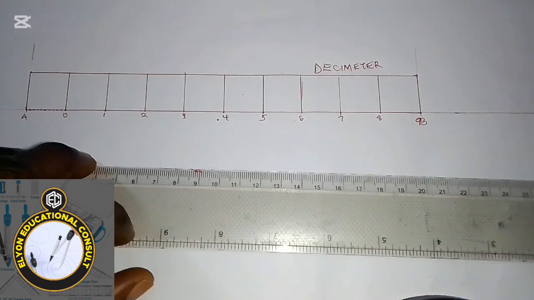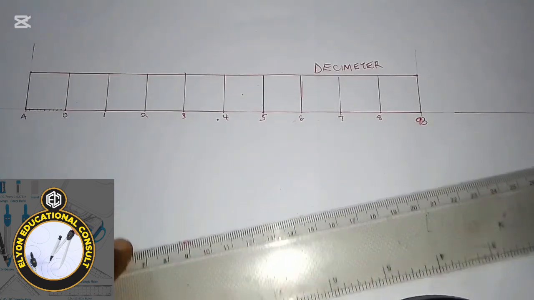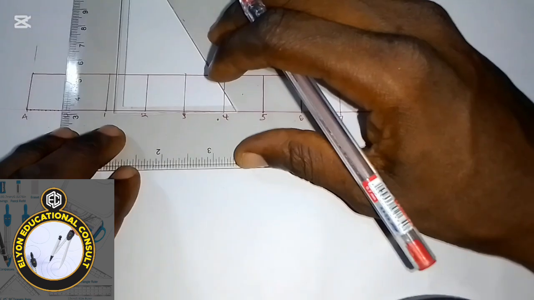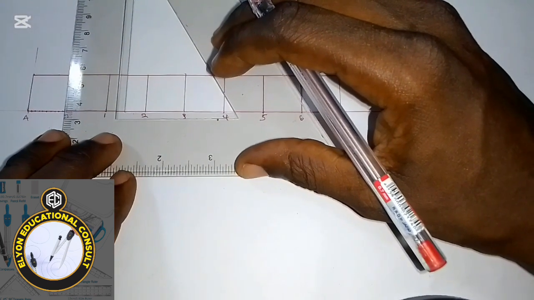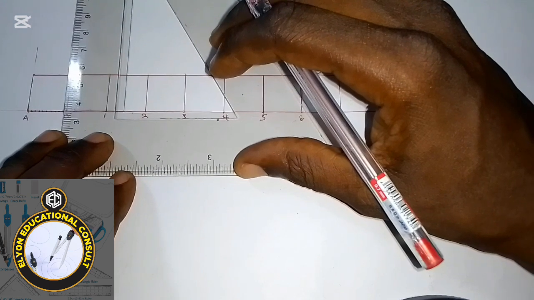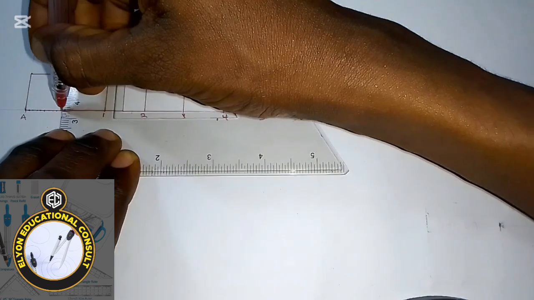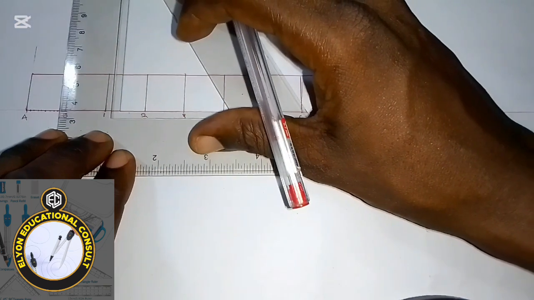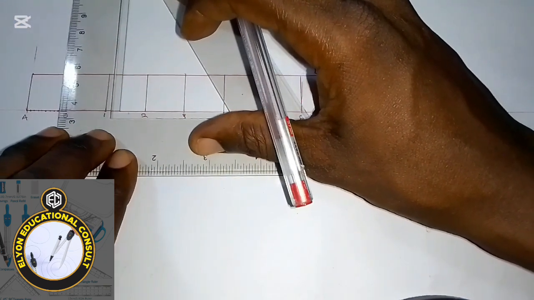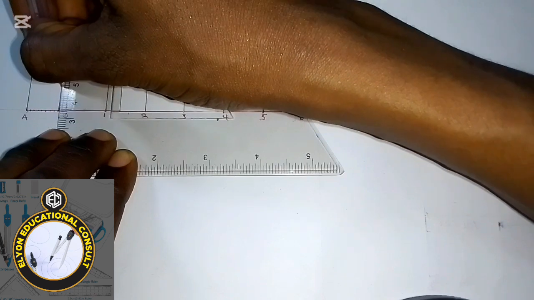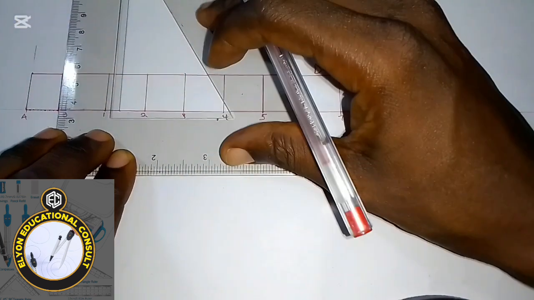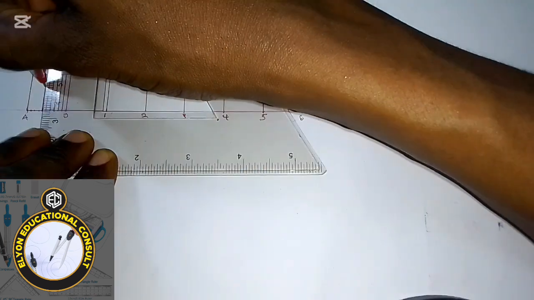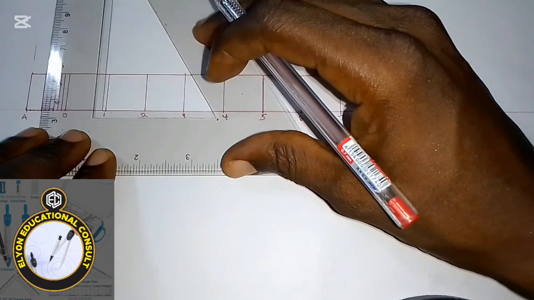Then the next thing we are going to do is draw the line up like that. We draw it up. You carefully do that.